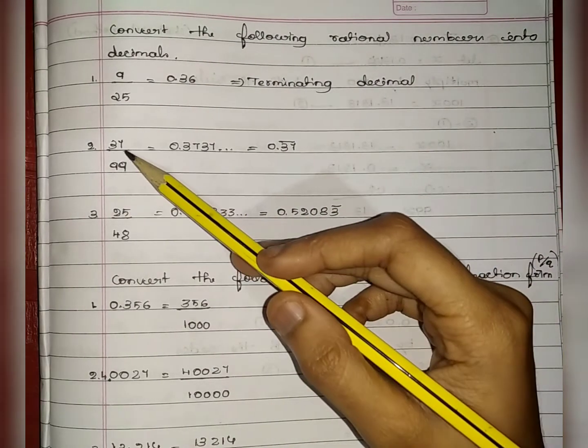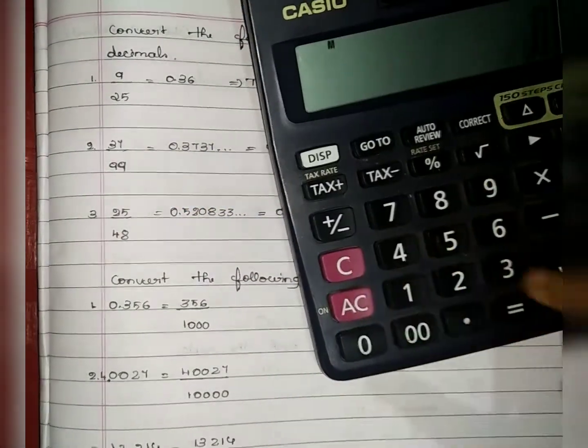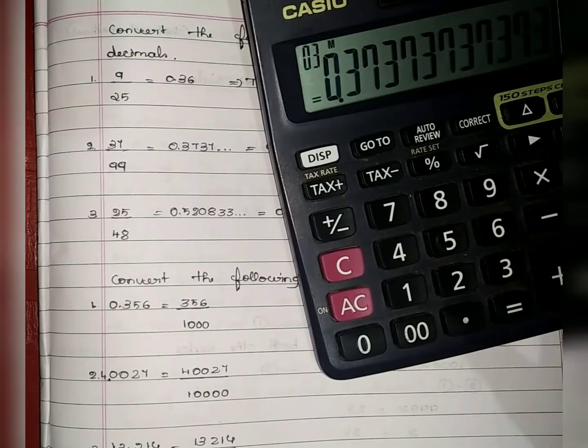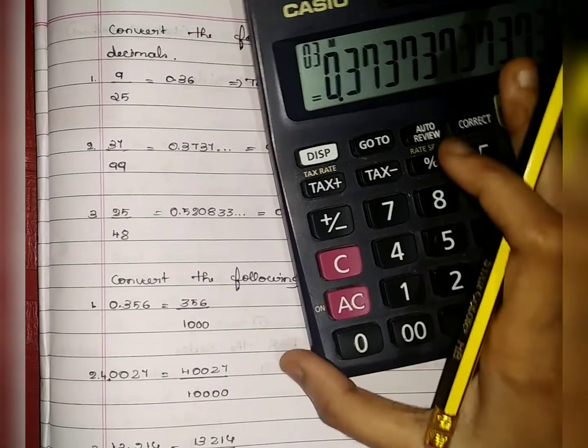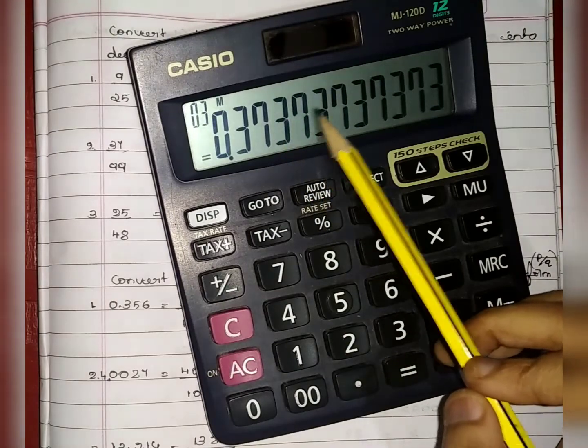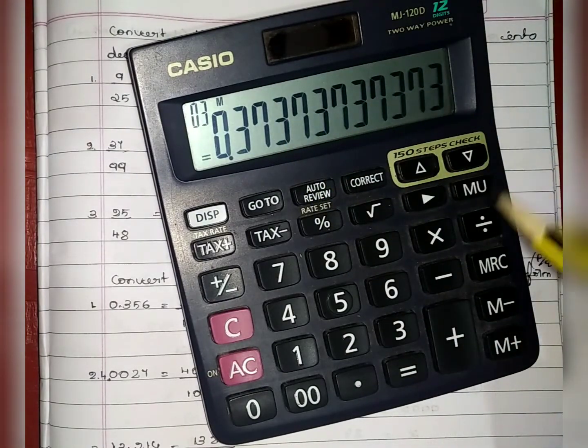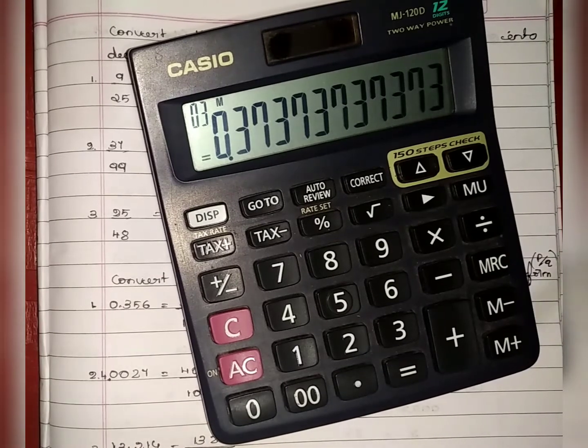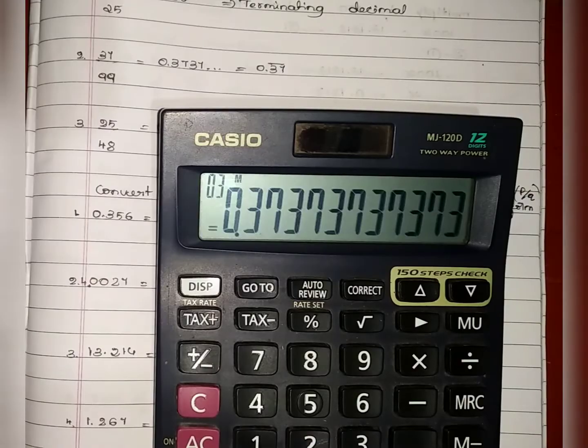Next, 37 by 99. Here what happens is 3737 gets repeated. So we can say this is a non-terminating recurring decimal. Under that, we have seen two types: pure recurring decimal and mixed recurring decimal.